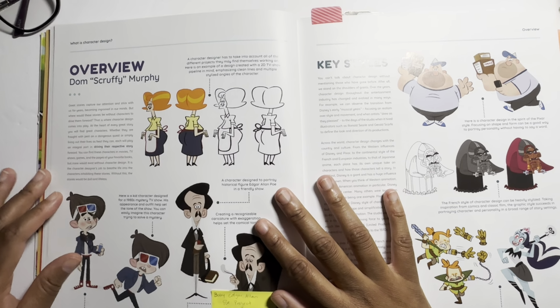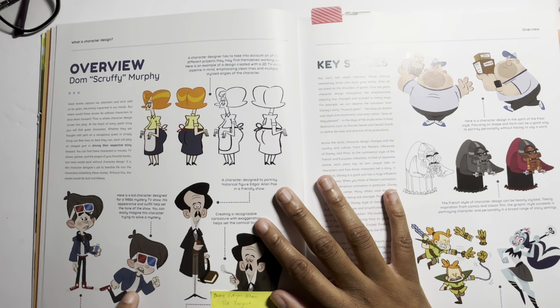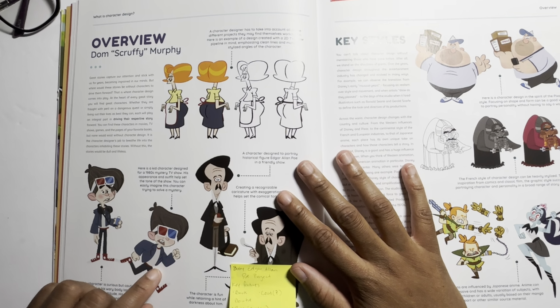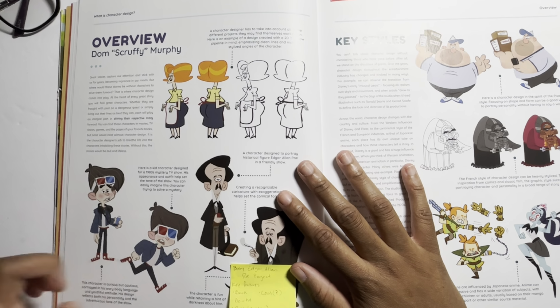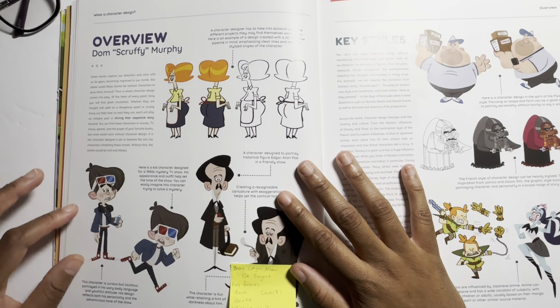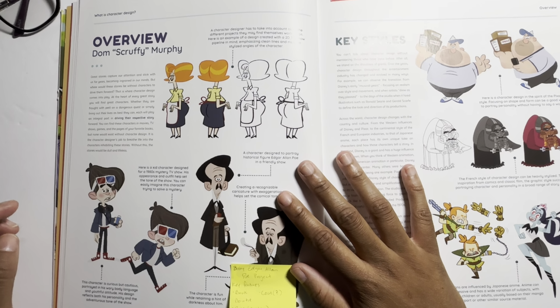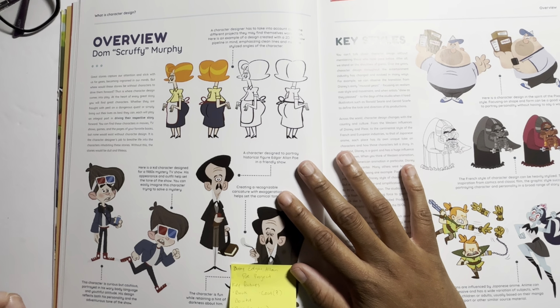So right here we have he's a kid and he is designed for a 1980 mystery story. And I mean, I would definitely say 80s with those glasses, right? So it says he's curious but cautious, and you can tell that by his body language. Look, he's got his little Walkman. So each character has their own little personality thrown on them.